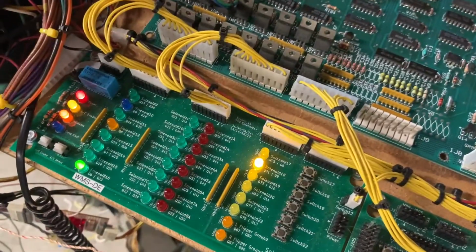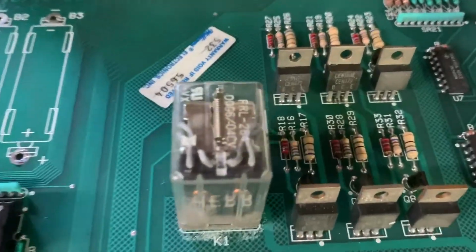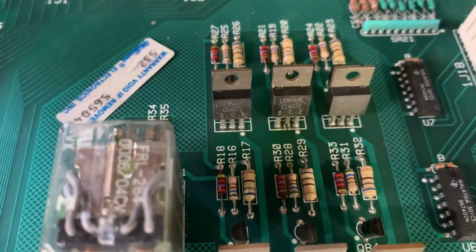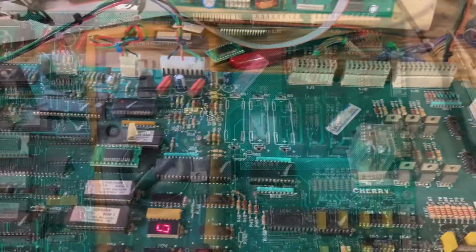I'll do it a couple more times. So I got to find out if this transistor is bad. Looks a little janky to me. Let's get that out of there.